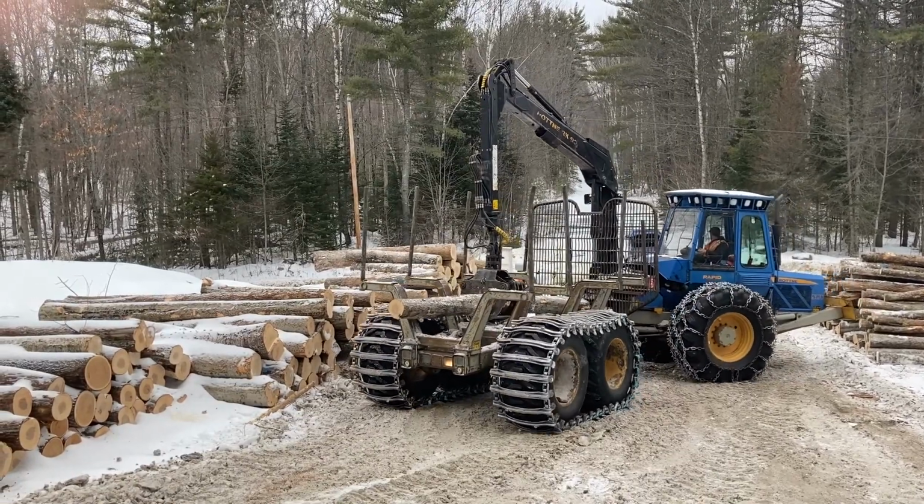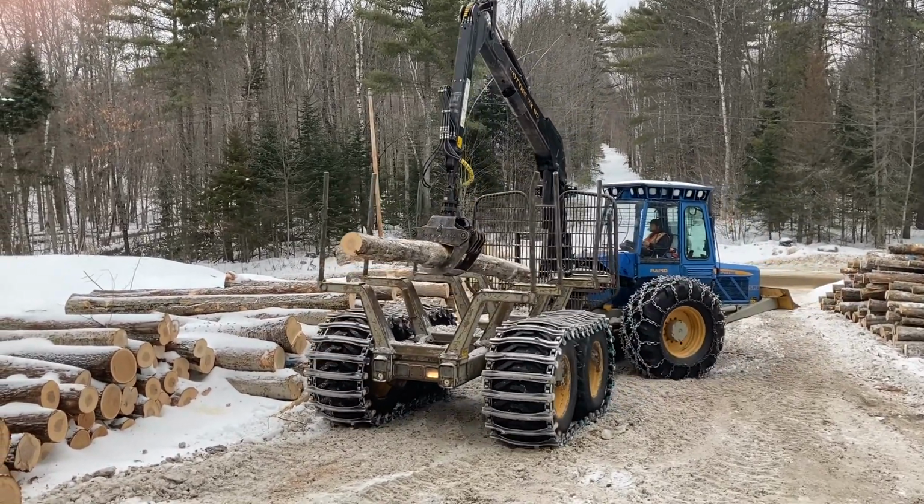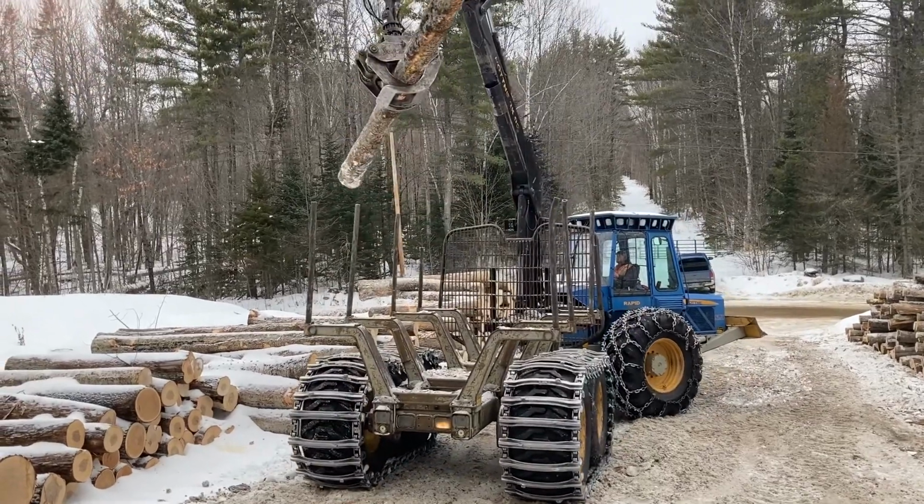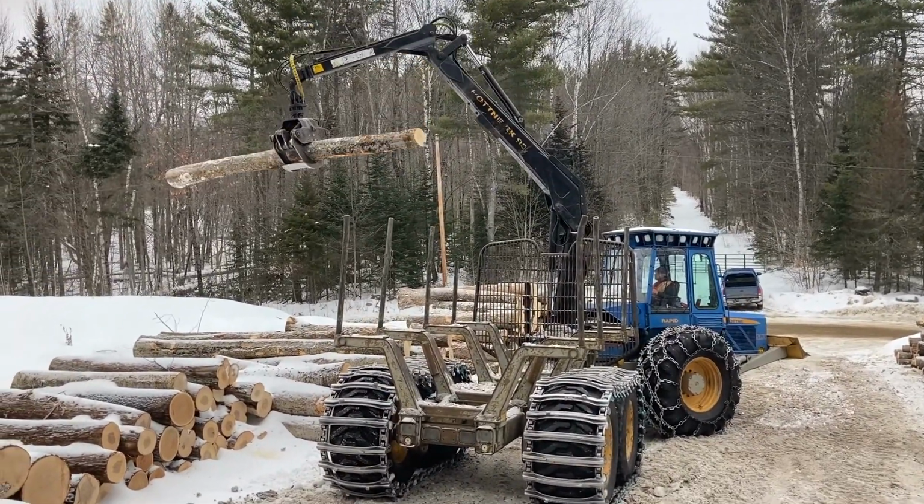Given the goals for your property, choosing the right type of equipment to implement the work to be done in your forest is an important step in planning a timber sale. Not all systems will work in every situation.